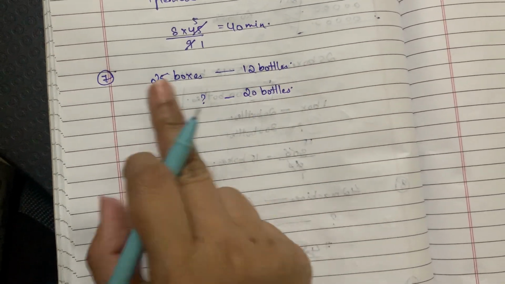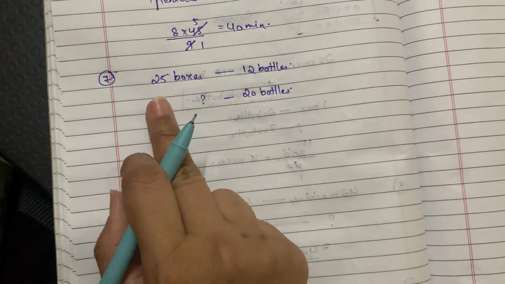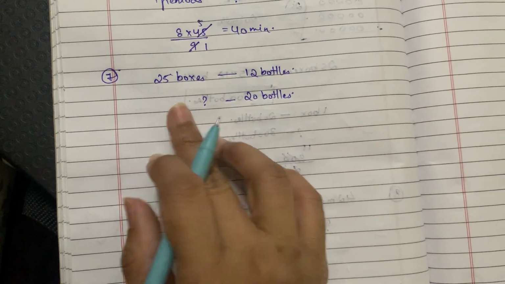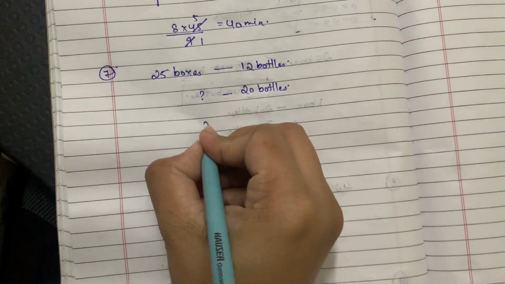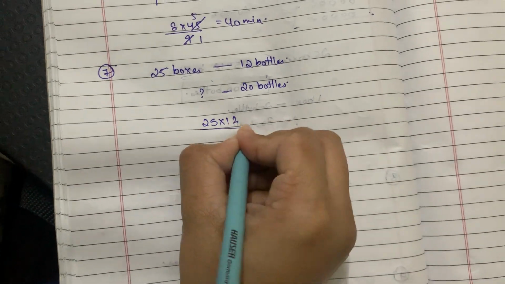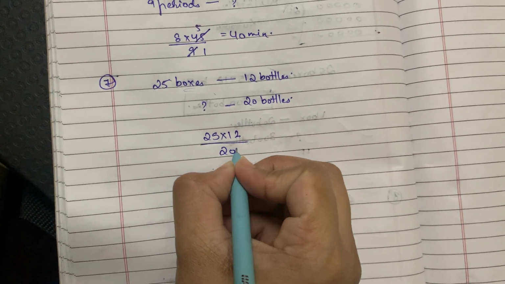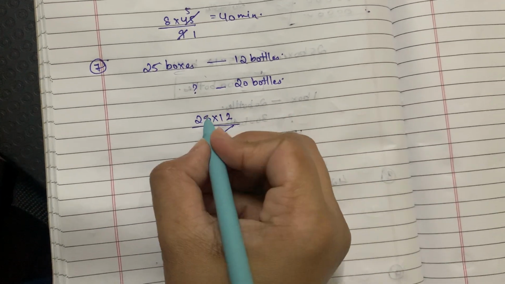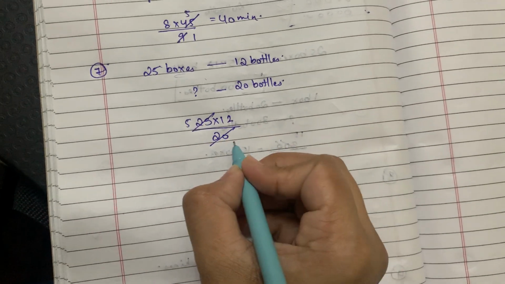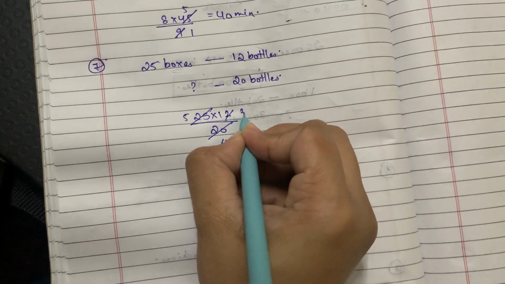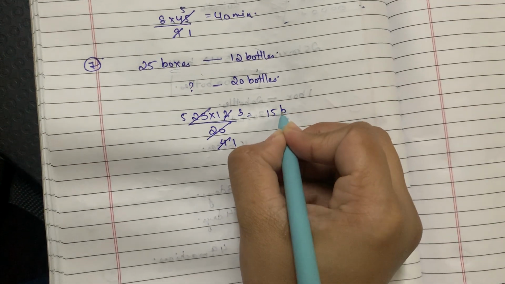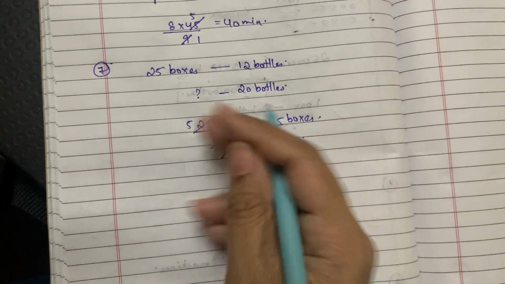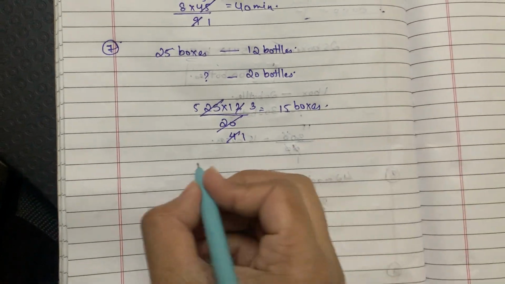It will reduce the number of boxes, because the number of bottles increases, so this should reduce. So inverse proportion, 25 times of 12 by 20. Then 2 5 5s are, 5 4s are 4, 1s are 3s are. So it is going to be 15 boxes.